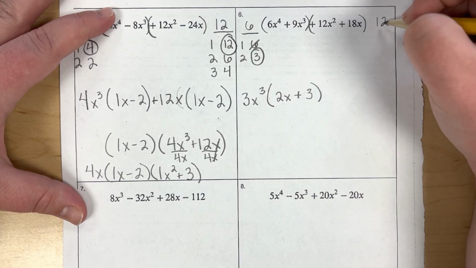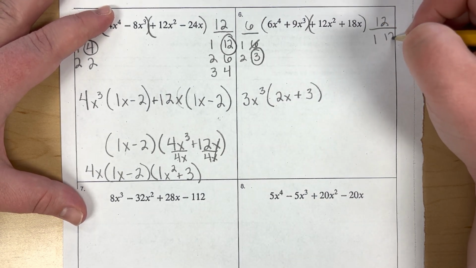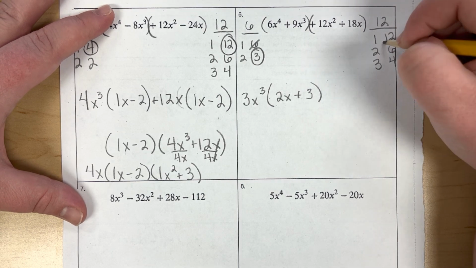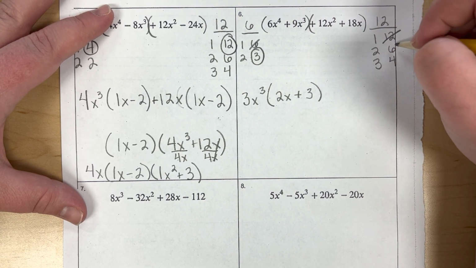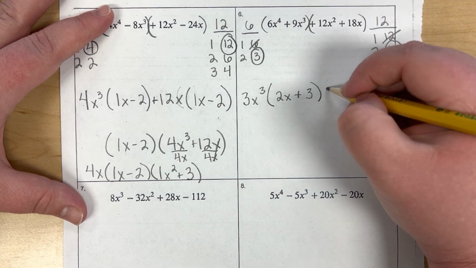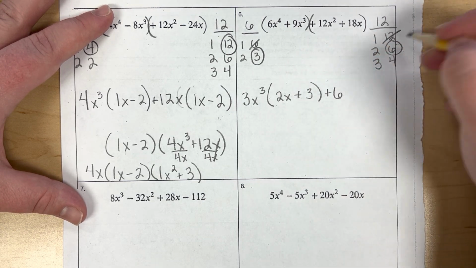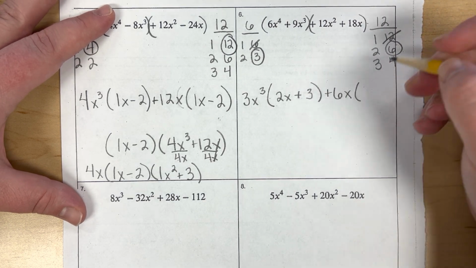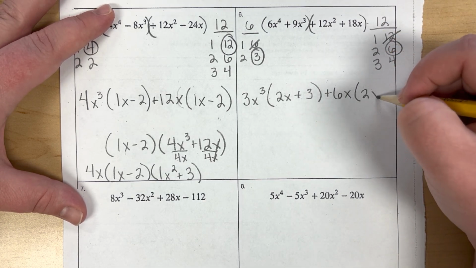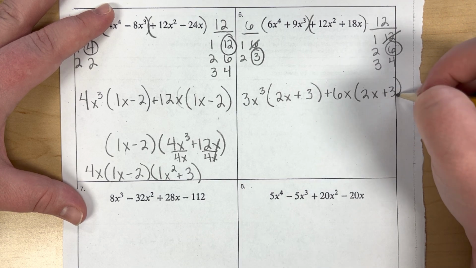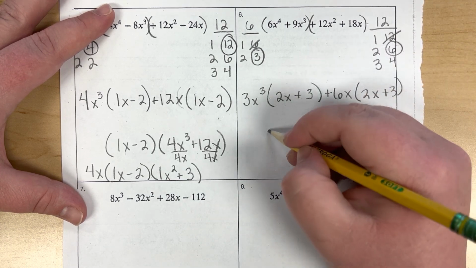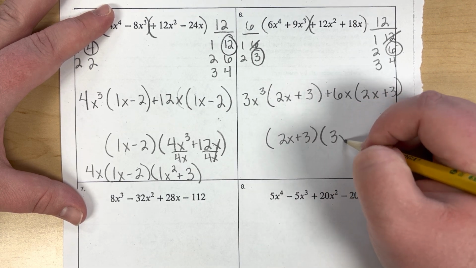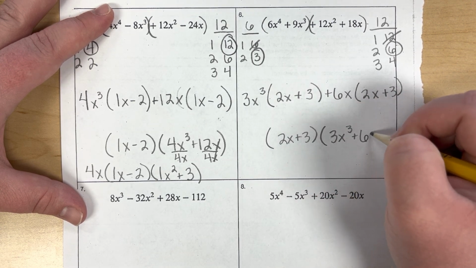Now let's find the factors of 12 for the second group. That's 1 and 12, 2 and 6, 3 and 4. 12 does not go into 18, but 6 does. I'm going to bring down a plus 6 because it's positive, and they both have an x this time, so I'm going to take an x as well. And then when I divide, I'm going to get 2x plus 3 again. Parentheses match, so I have 2x plus 3 and 3x to the third plus 6x.